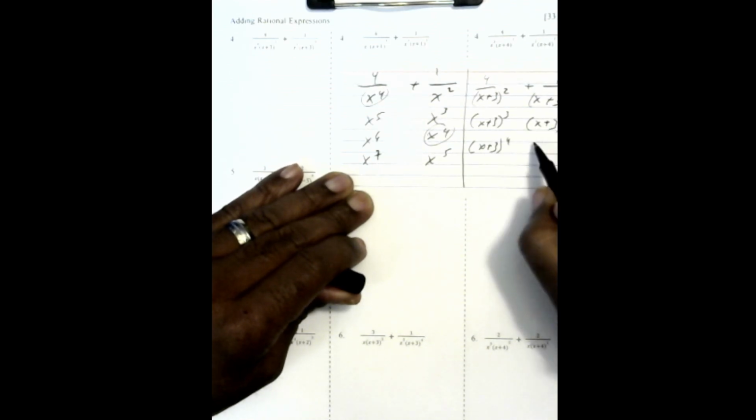Okay, we can do the same with the x plus 3, that little binomial that starts off to the second power here, and over here, x plus 3 starts off to the third power. So the multiples of this will be x plus 3 to the second, then x plus 3 to the third, x plus 3 to the fourth. The multiples for this one will be x plus 3 to the third, next will be to the fourth, and then x plus 3 to the fifth. And then what's common is the x plus 3 to the third here.